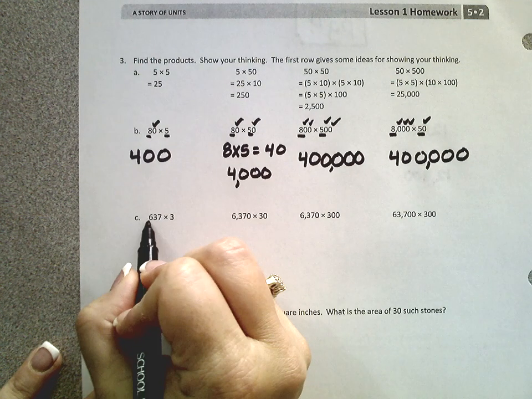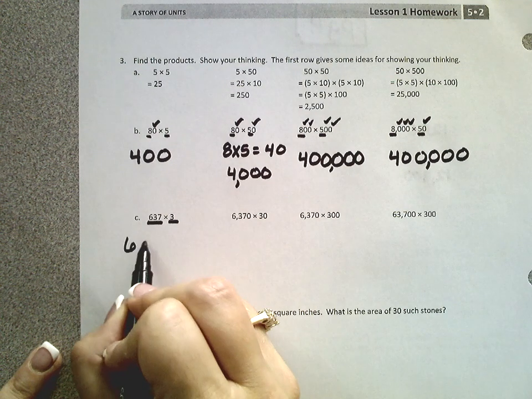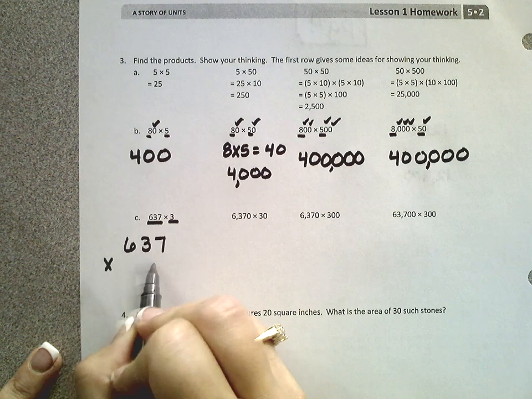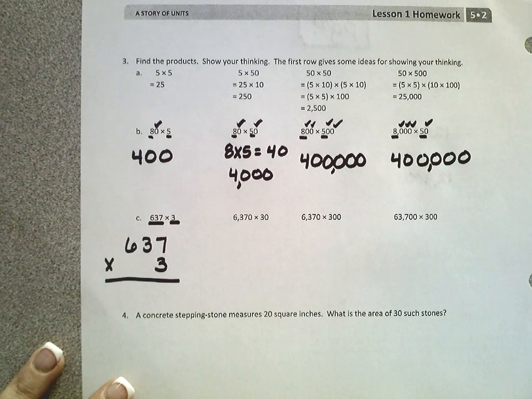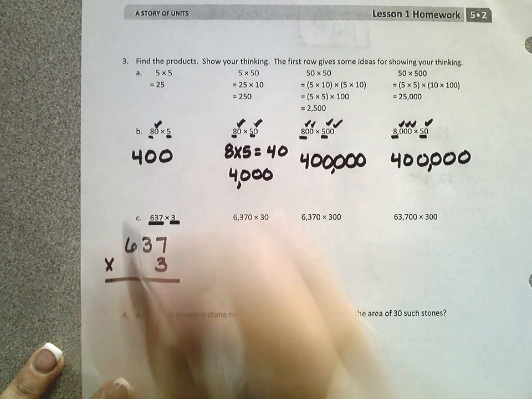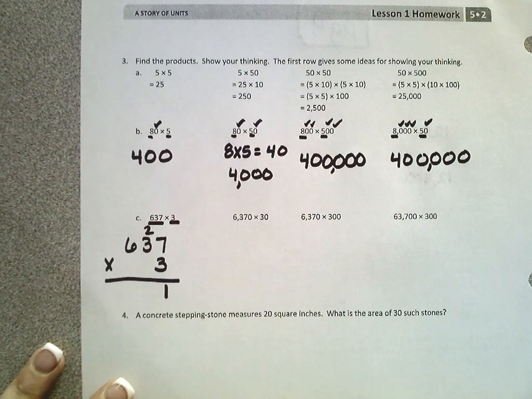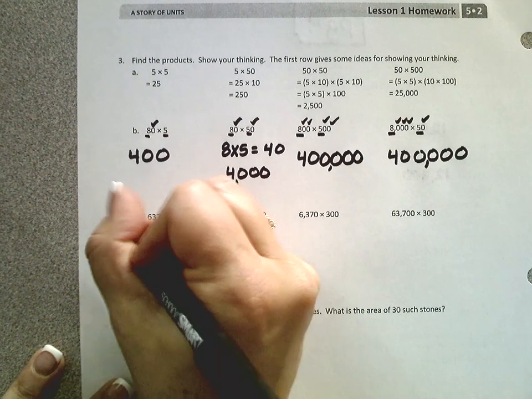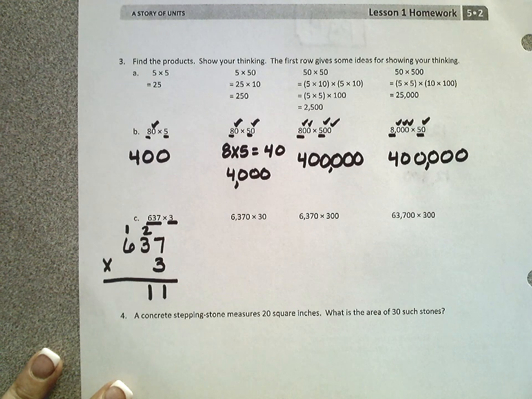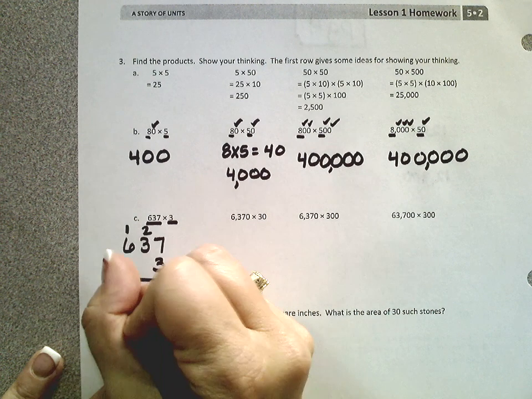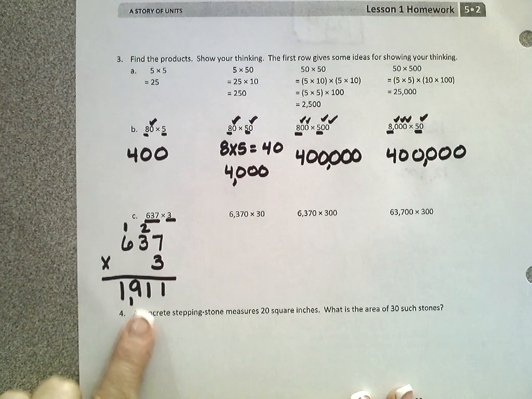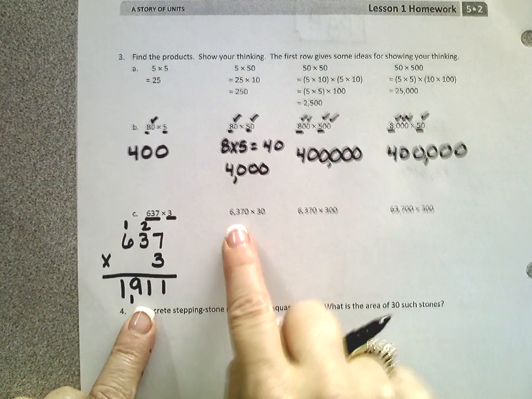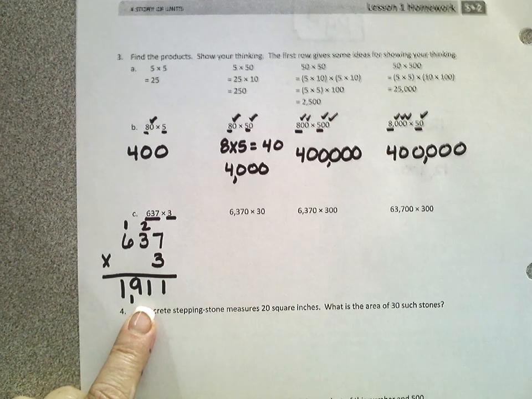637 times 3. So that's what we need to solve first. This one we need to use the standard algorithm to go ahead and do. So I'm going to do 7 times 3 is 21. Carry the 2. 3 times 3 is 9. Add on 2 is 11. 9 times 3 is 18. Add on 1 is 19. So now that we know this product, look at all of these problems. We can go ahead and solve that.